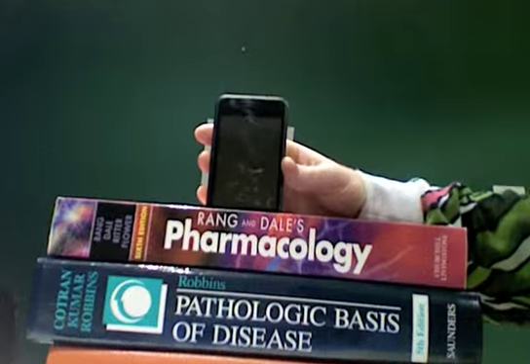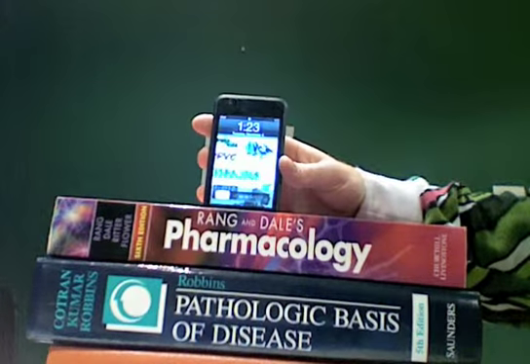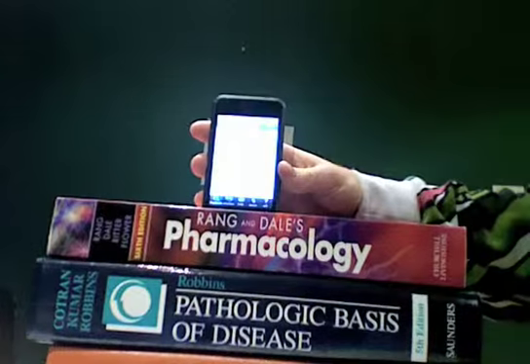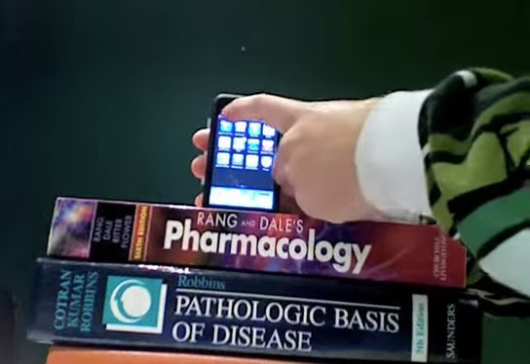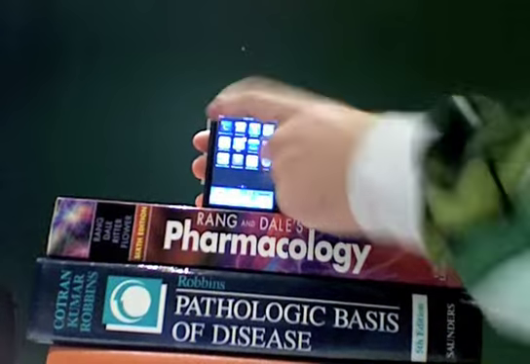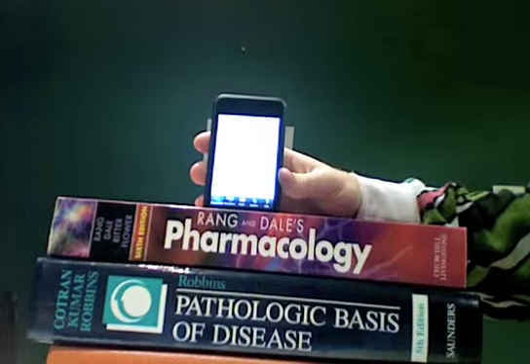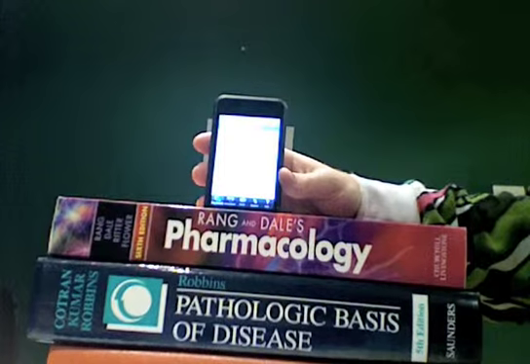Here's your medpod as it comes. Let's turn it on by pressing the button on the top right. Slide to unlock. It brings you into the medical homepage. The first program is Hippocrates. This is a full drug reference. It's replacing that book that it's sitting on.